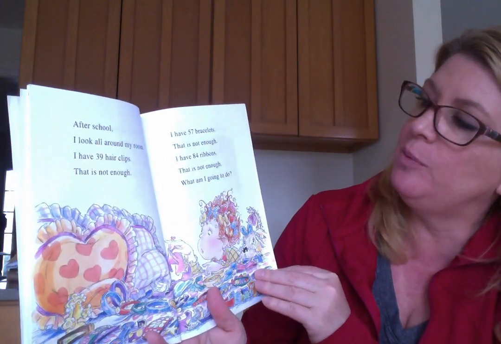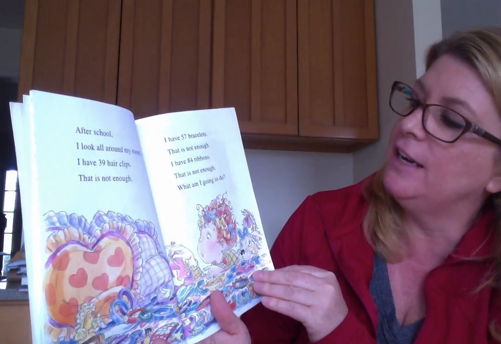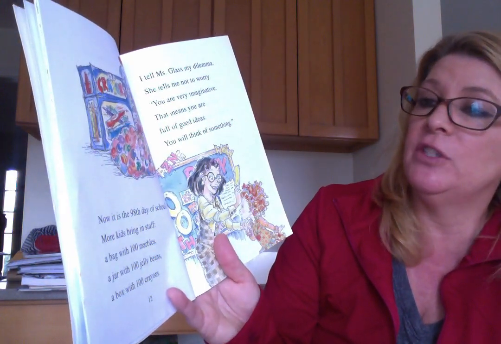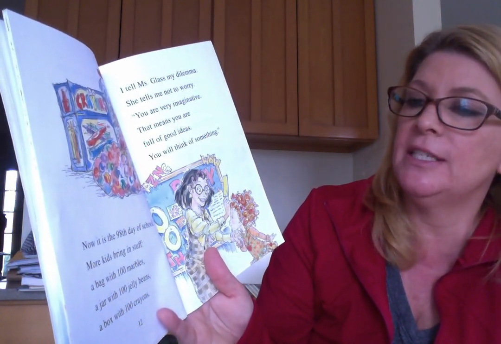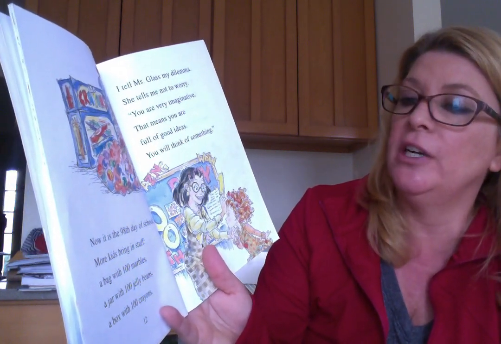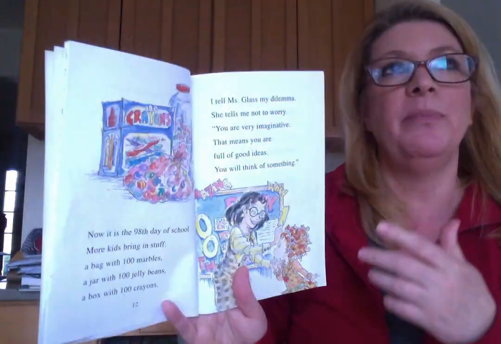I have 57 bracelets. That's not enough. 84 ribbons. That's not enough. What am I going to do? Now it's the 98th day of school. More kids bring in stuff. A bag with 100 marbles, a jar with 100 jelly beans, a box with 100 crayons. I tell Miss Glass my dilemma. She tells me not to worry.